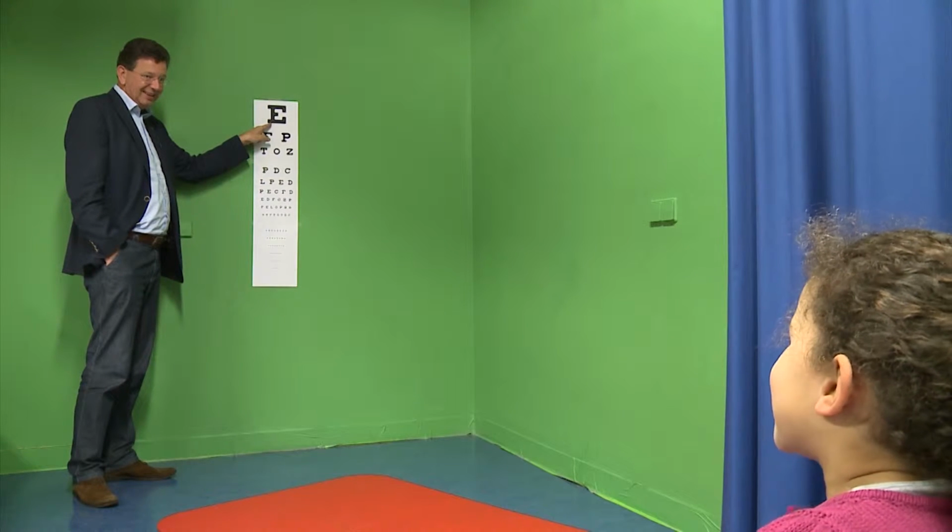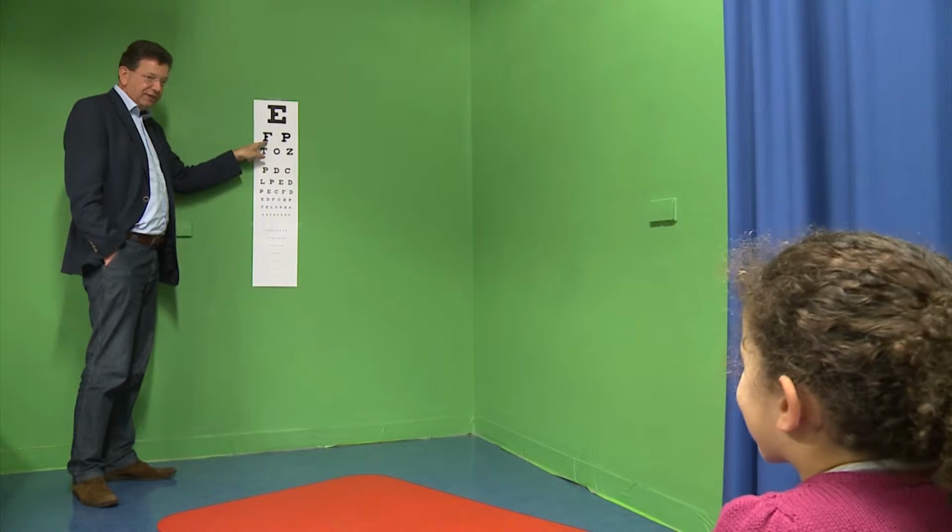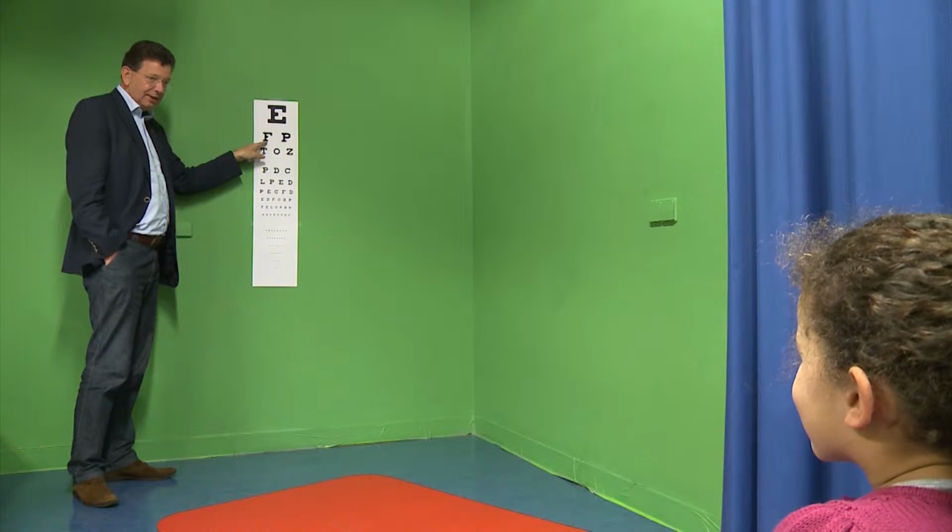During the vision testing, item 10, the child is allowed to use both eyes and glasses if necessary.